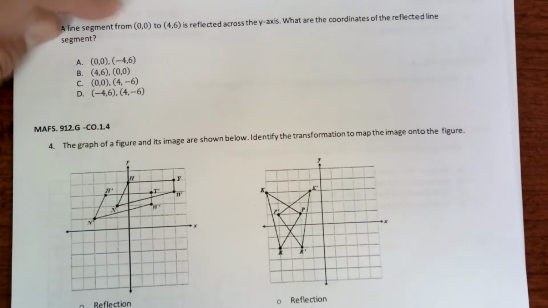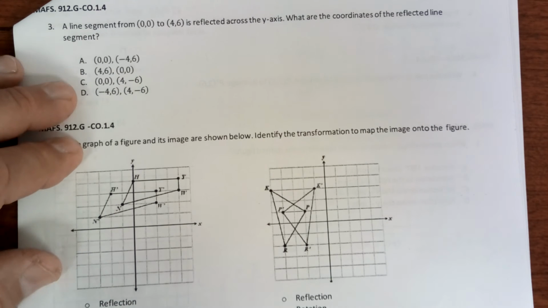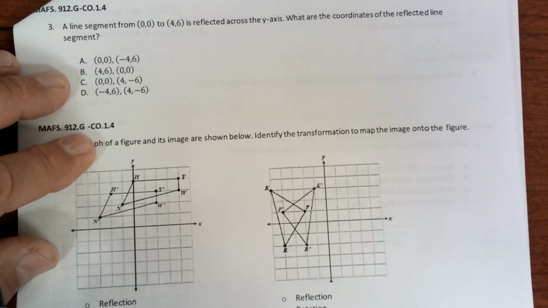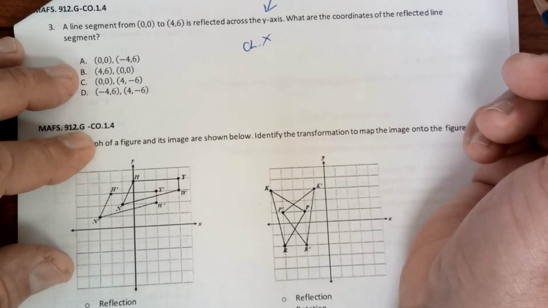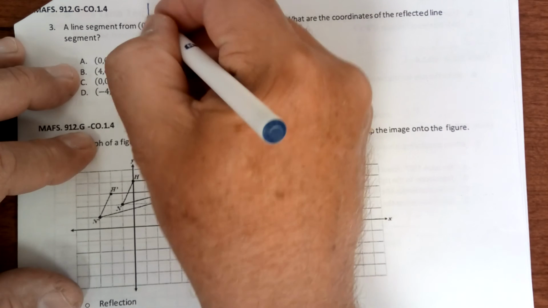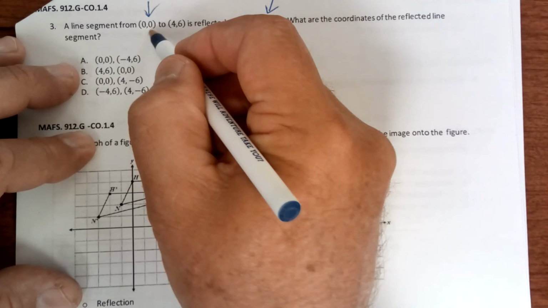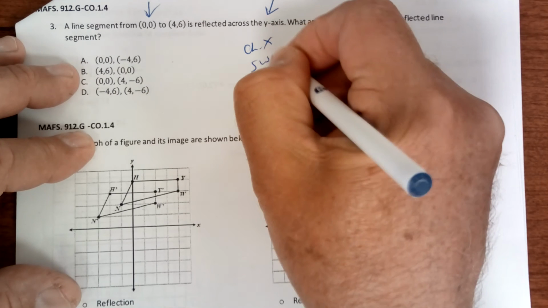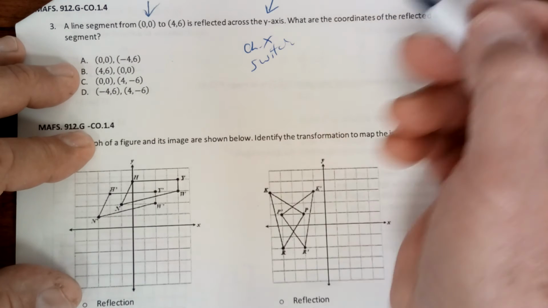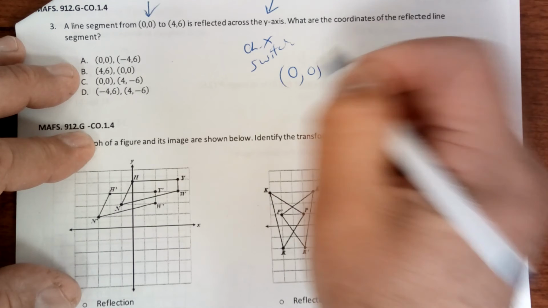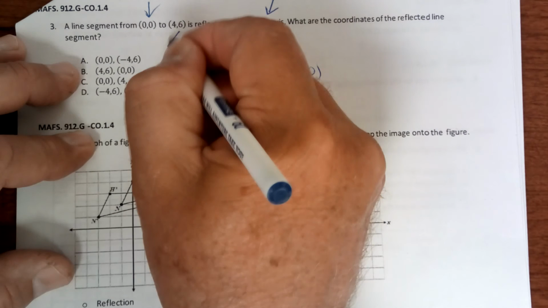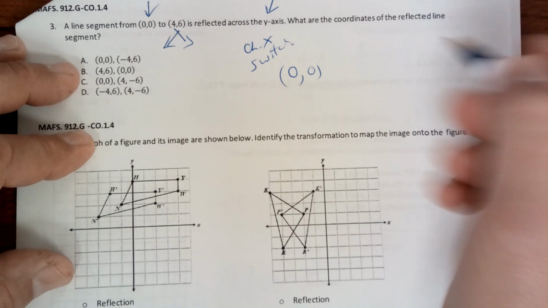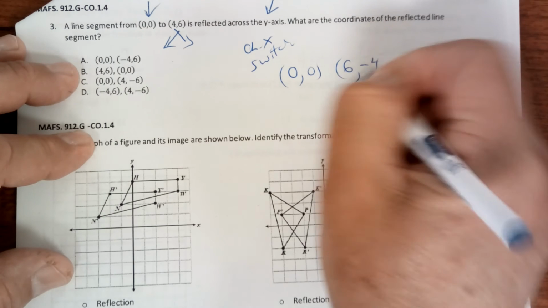All right, let's talk about this one. We have a line segment that is reflected over the y-axis. So if it's going over the y, you change the x. What are the coordinates of the line segment? Well, if you change the x, the 0, 0 is still going to be 0, 0 for that one. But if you change the x, it's going to be 6 over here and a -4 over there. So 6 and -4. And that's the one I'm looking for.